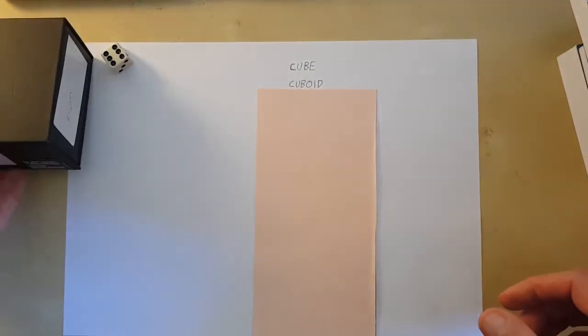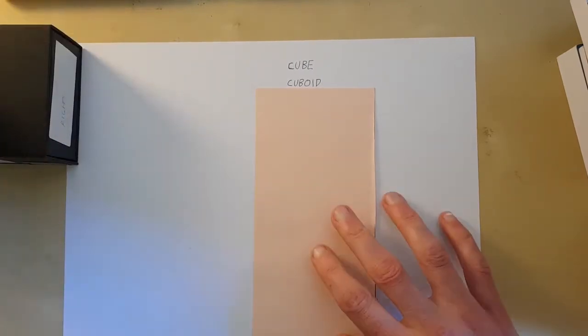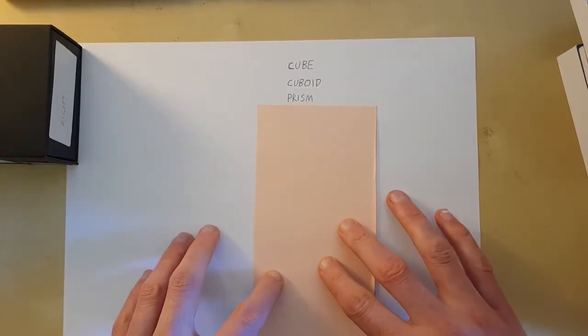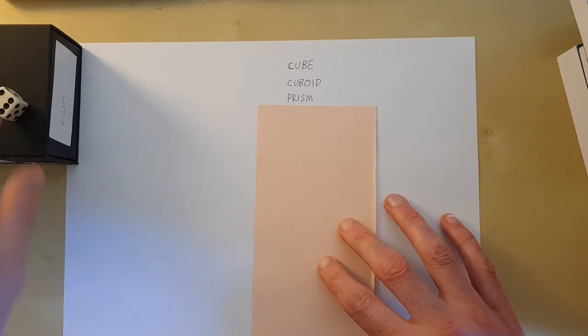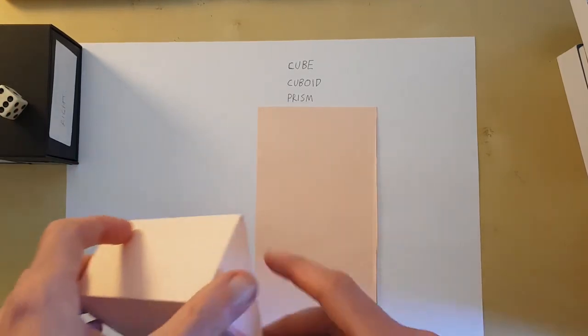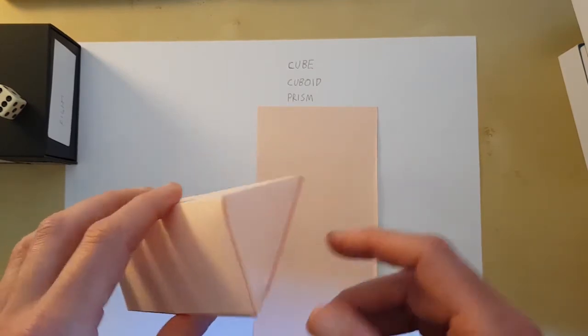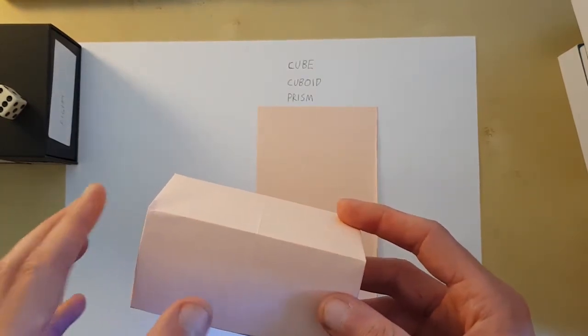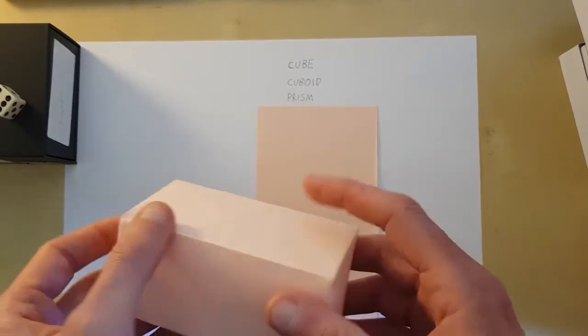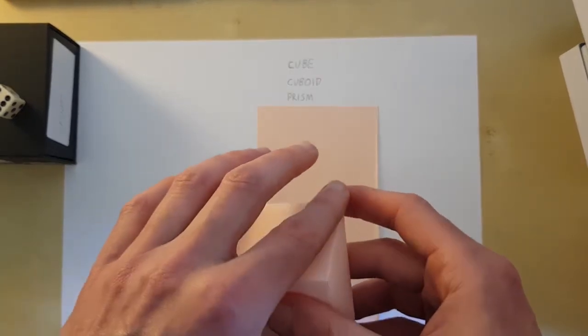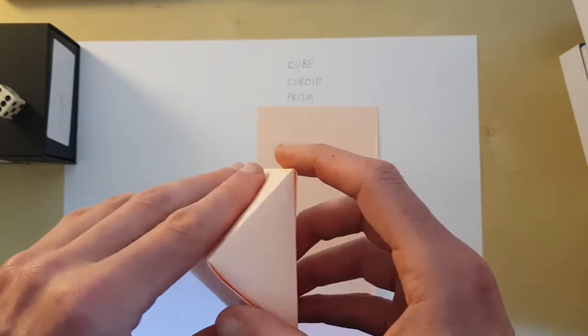Now, next type of object I'm going to talk about is what's called a prism, and these are actually examples of prisms. But here's another example. What a prism is basically, it's an object that has got 2 faces which are the same type of polygon, and that kind of goes right the way through.